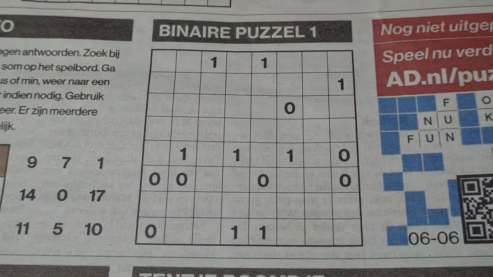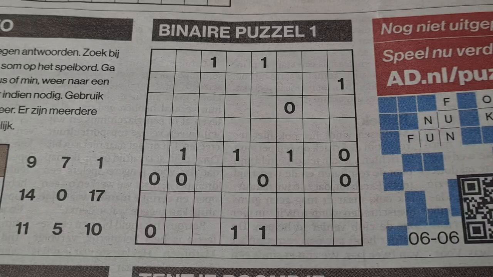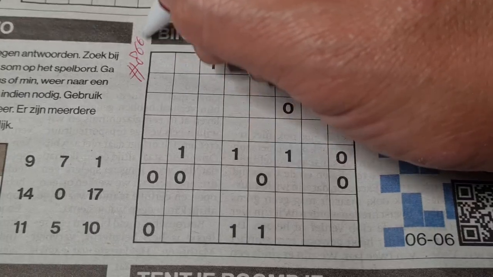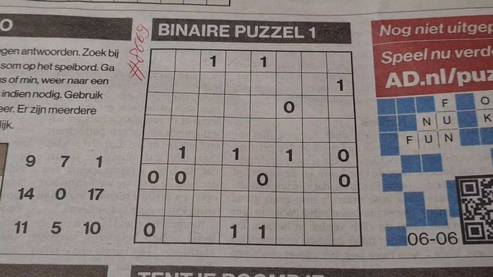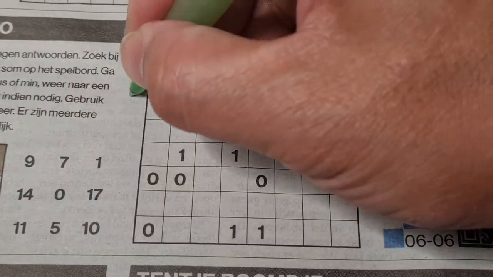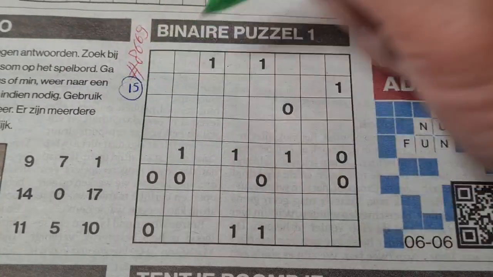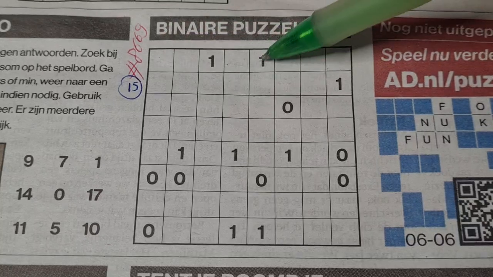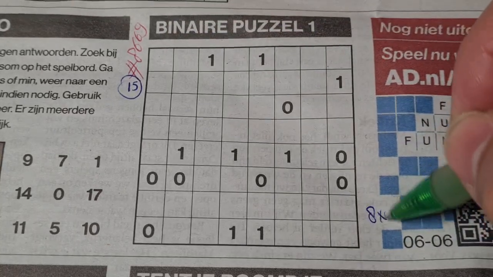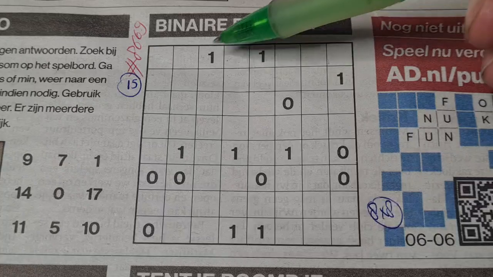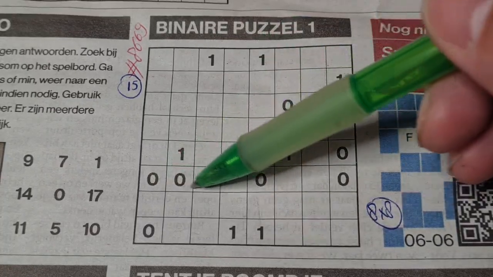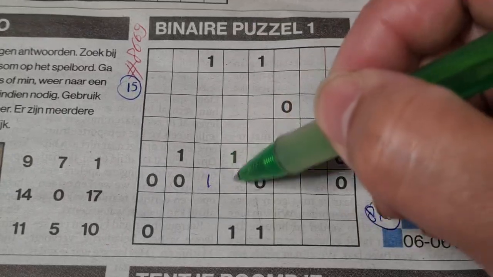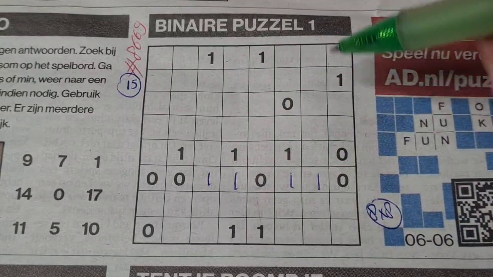Let's get started with this one. This one will be number 8669. Before I start, I always count up printed digits. 15 printed digits. Wow. And what kind of binary puzzle is this one? Let me count. 1, 2, 3, 4, 5, 6, 7, 8 by 8 binary puzzle. That means in a column or in a row, there are 4 O's and 4 ones. Alright, so let's get started.